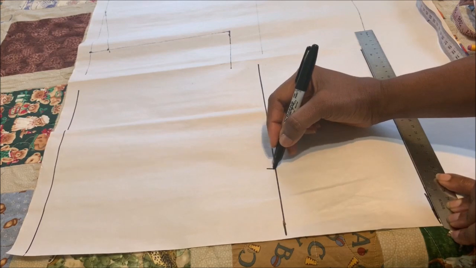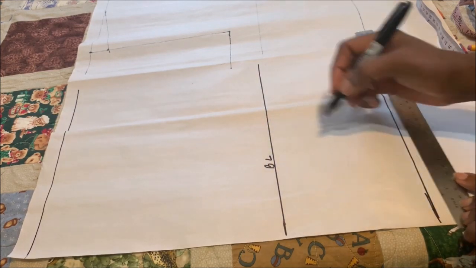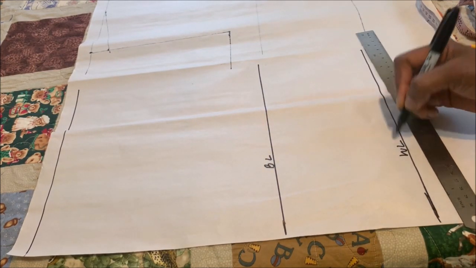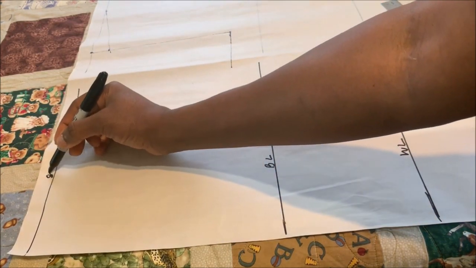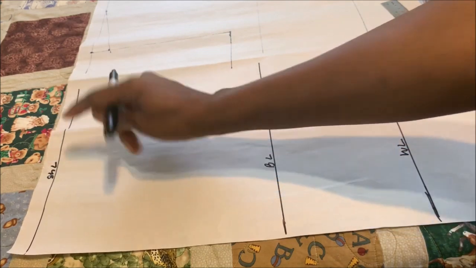So this is my bust line, and this is the waistline. Okay, and this is the shoulder line.